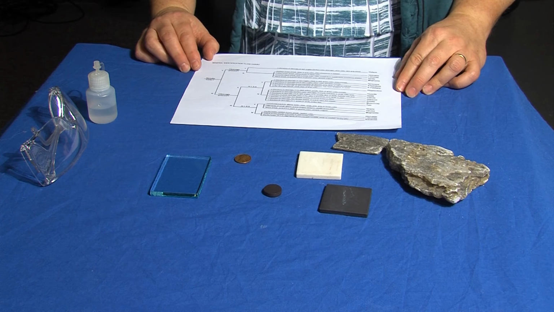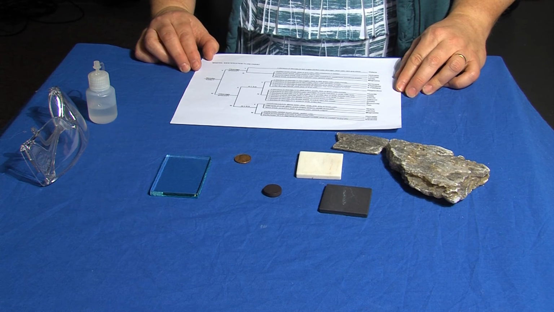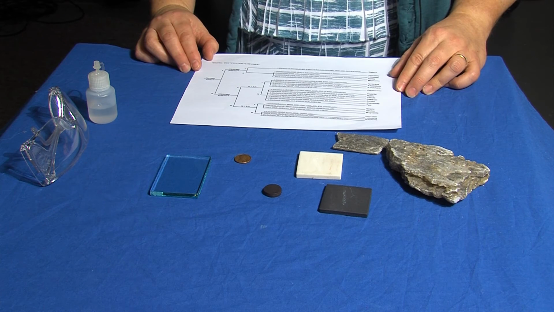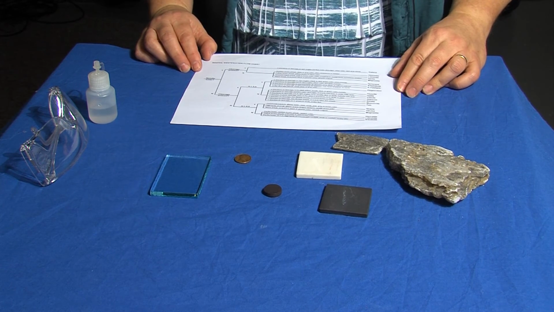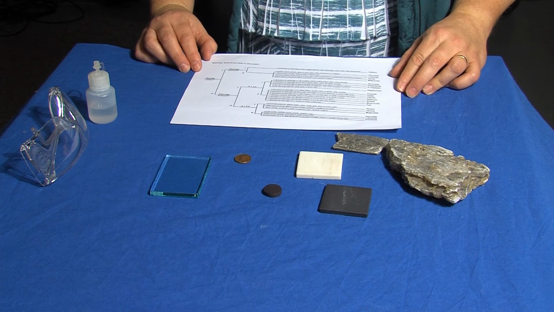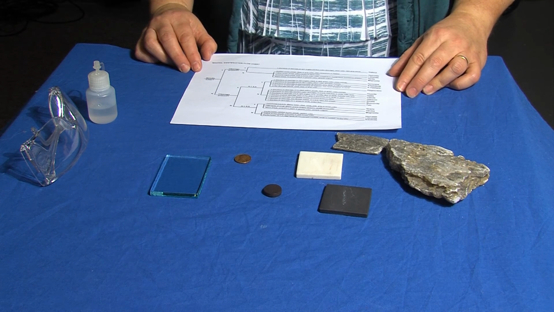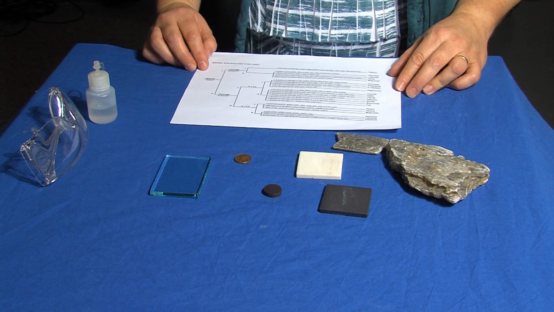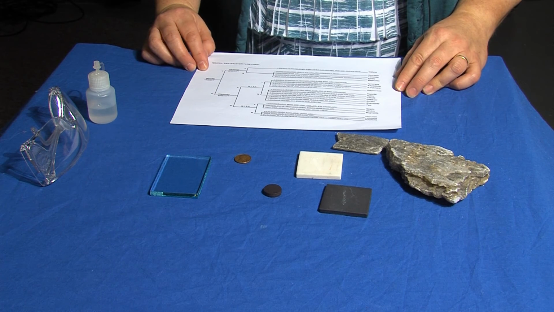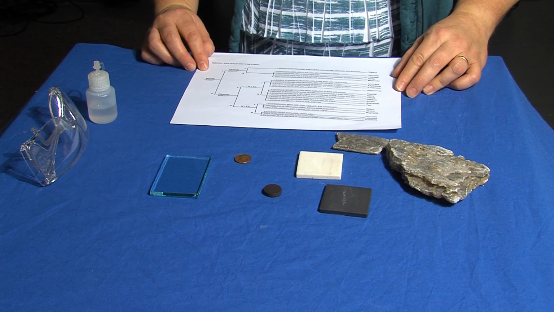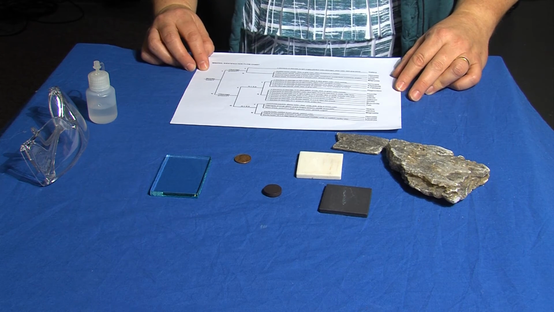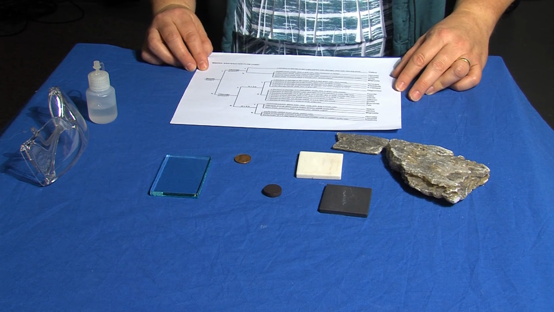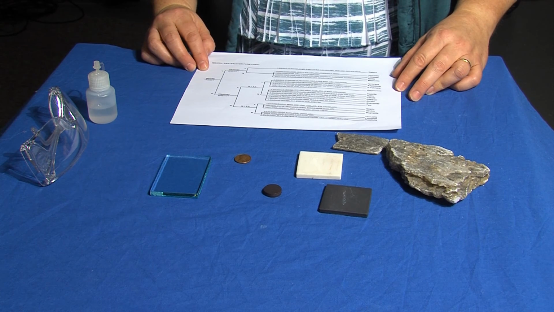In our case, our sample mineral did not have metallic luster, so we follow the line for no. The next question, does our mineral have cleavage? Yes, it had one directional cleavage. Then it asks, was our hardness greater than 5.5? For our mineral, the hardness was very low at less than 2.5.